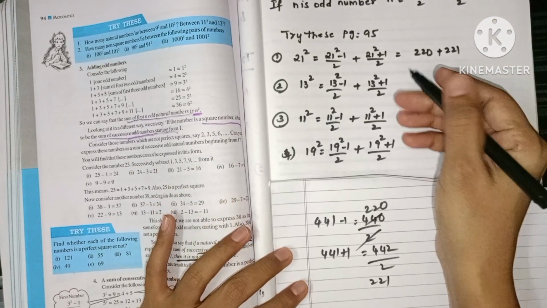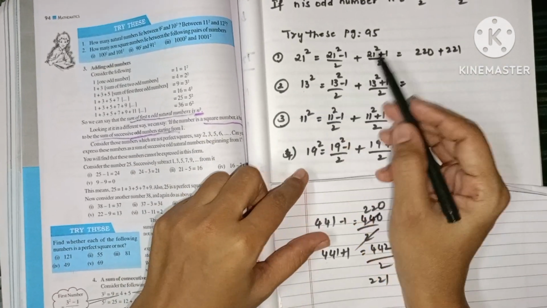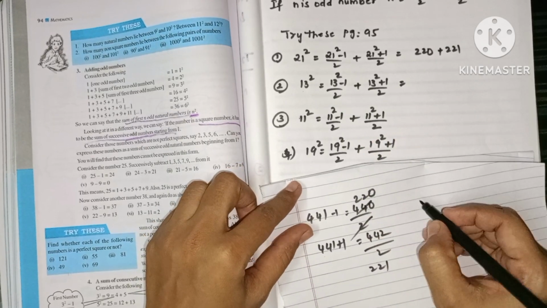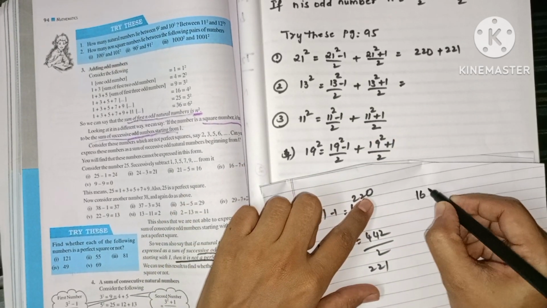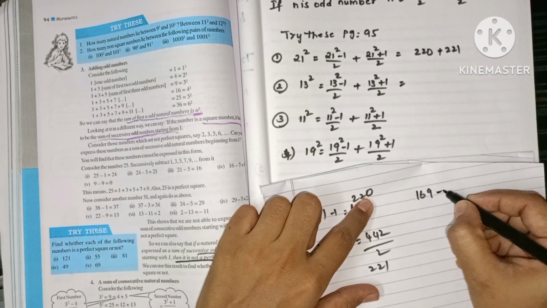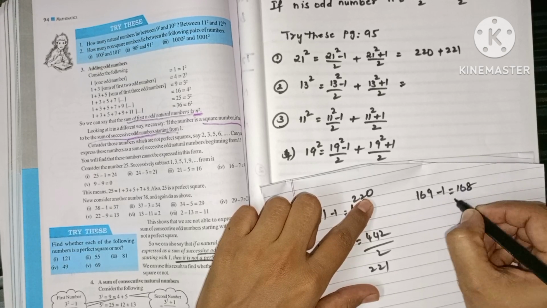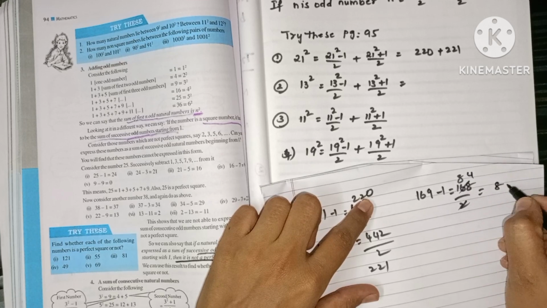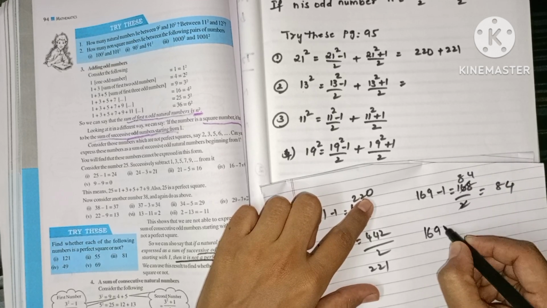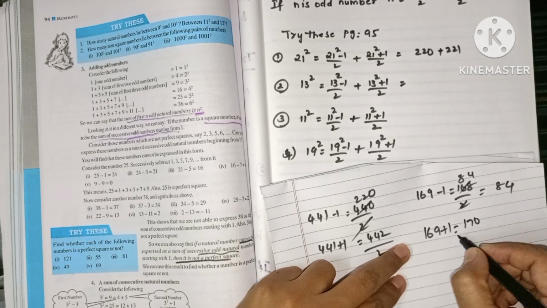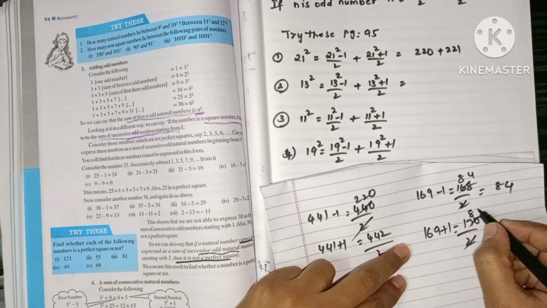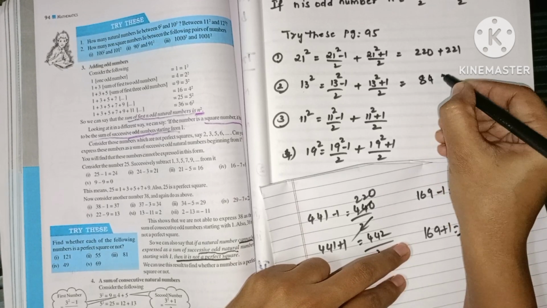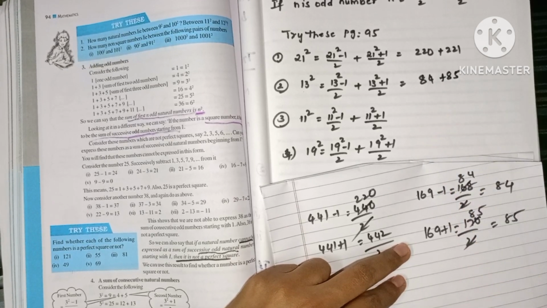Next, by using the formula (13² − 1)/2 and (13² + 1)/2. 13 squared is 169. Minus 1 is 168, divided by 2 is 84. Next, 169 plus 1 is 170, divided by 2 is 85. So it's 84 plus 85.